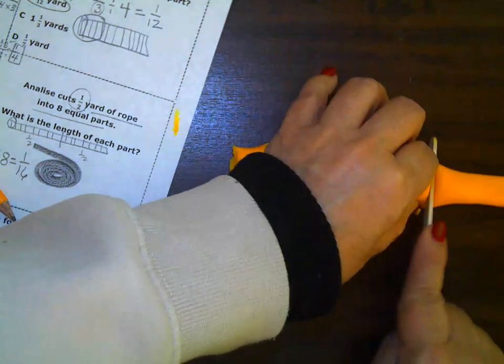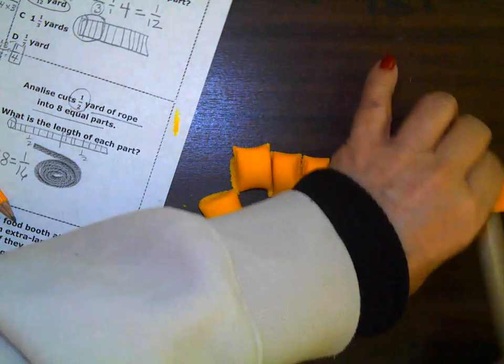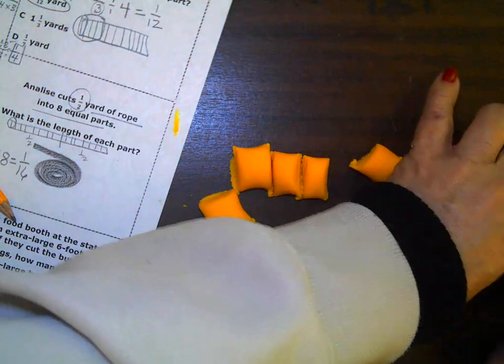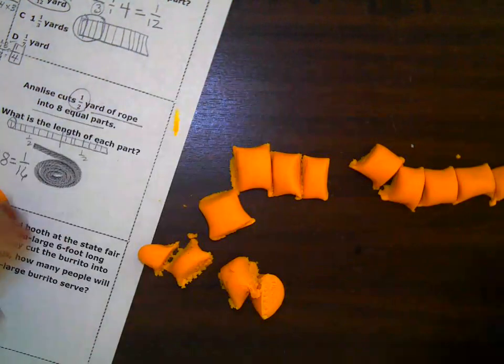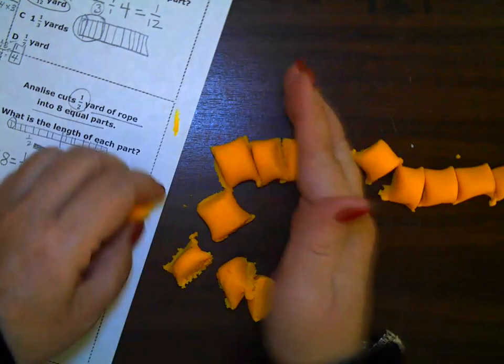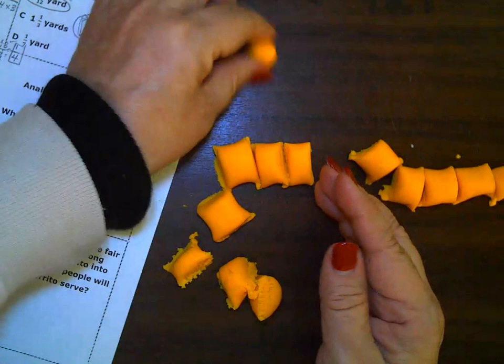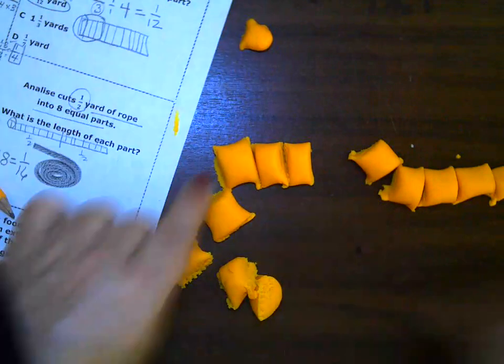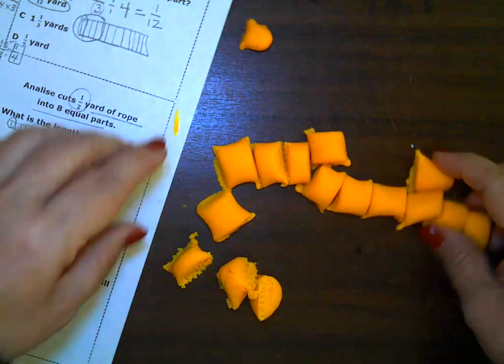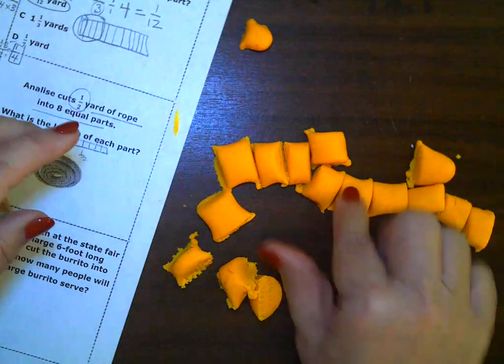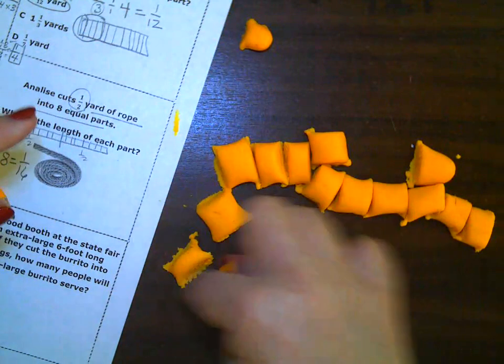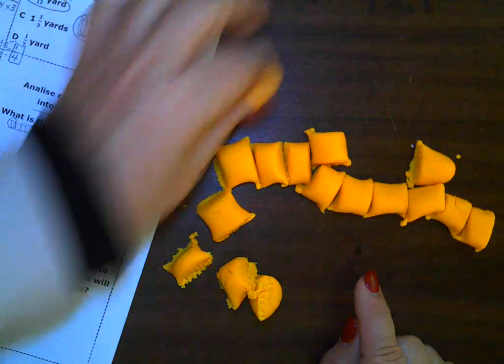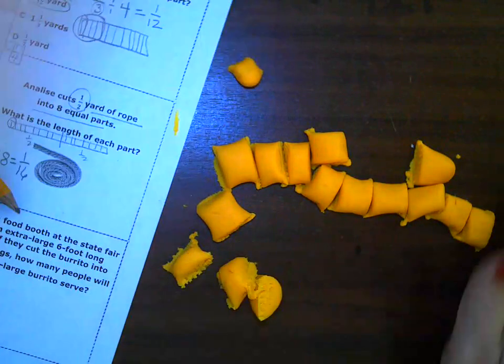And then if I did it to the other half, that's 1, 2, 3, 4, 5, 6, and 7. So now I have a total of 16. This is the 1/2. So this is going to be valued at 1 out of 16 parts. 1, 2, 3, 4, 5, 6, 7, 8, 9, 10, 11, 14, 15, 16. So this is valued at 1 out of 16. And that's what I have here.